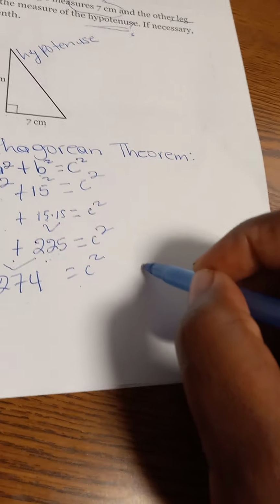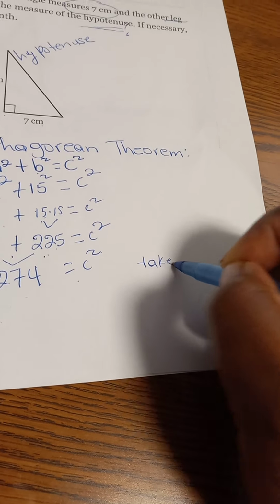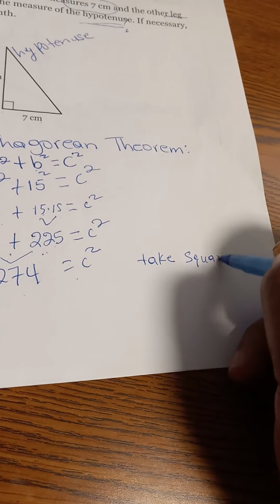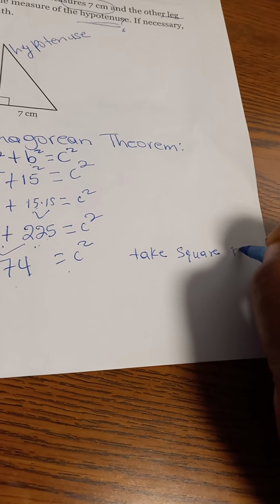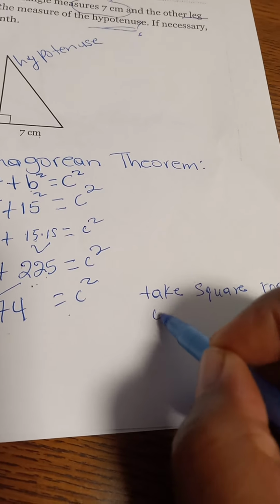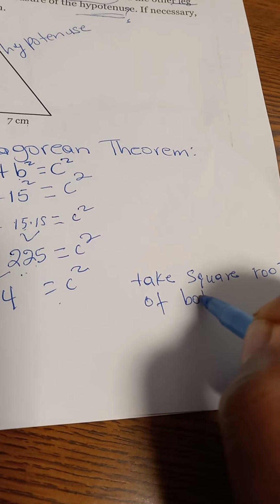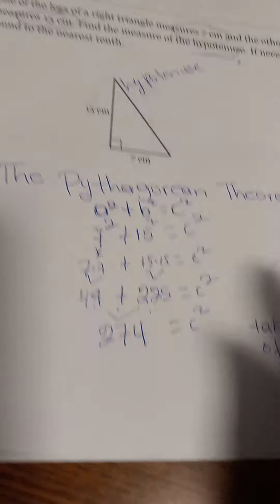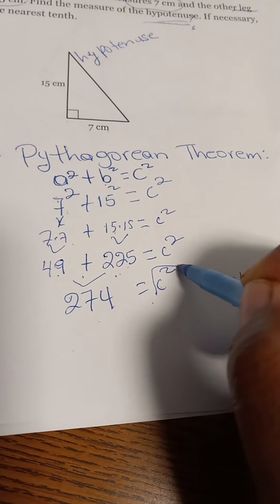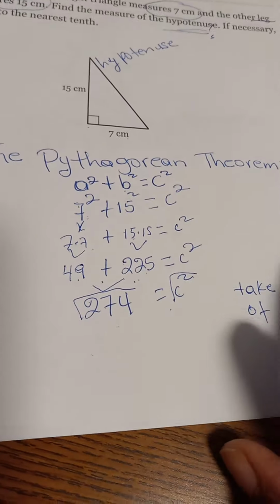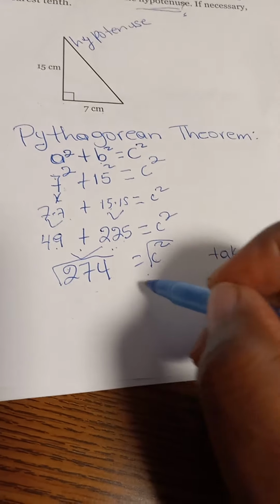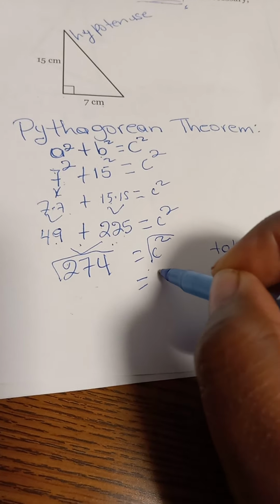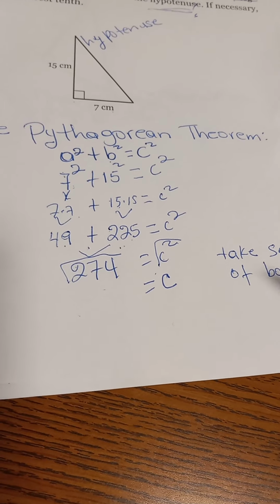So take the square root of both sides. When we take the square root of a square, it cancels out, so it leaves us with c.